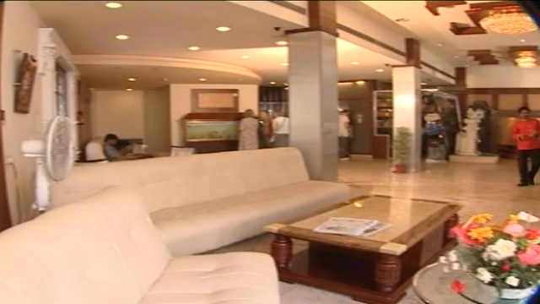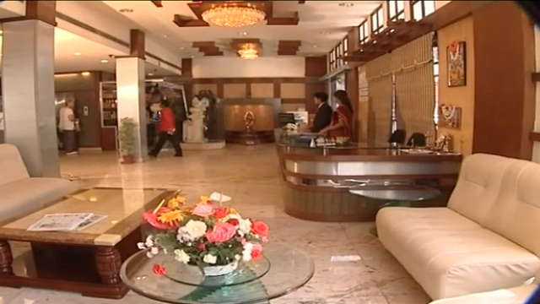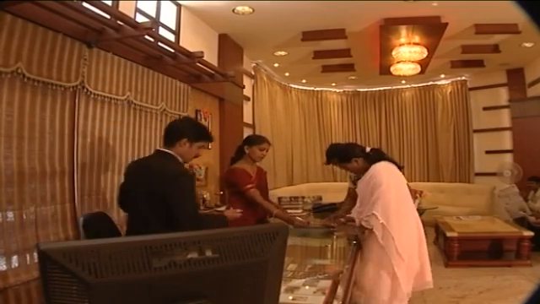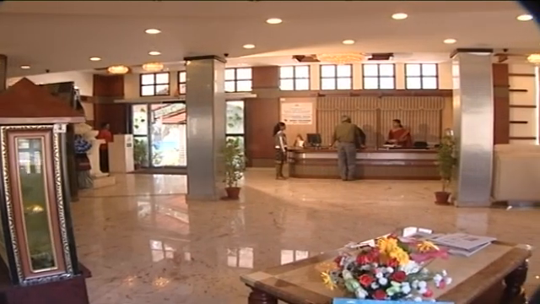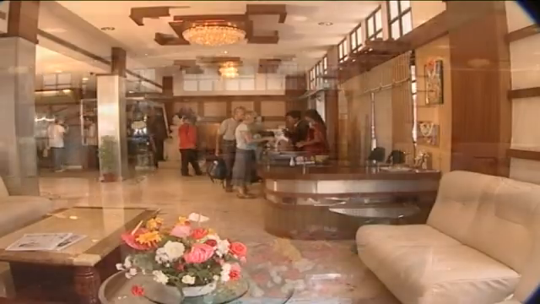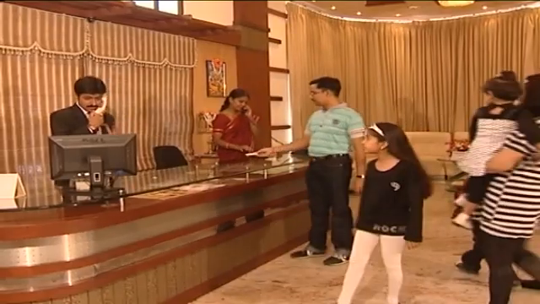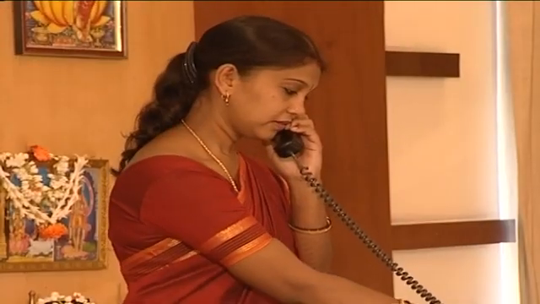Hello viewers, like any other department in an organization, front office also has its own structure. The layout of the front office organizational structure depends on the size of the establishment. However, there are some basic responsibilities which must be performed regardless of the size of the hotel, such as revenue and reservation, managing property management system, guest services, guest accounting, and general information management.